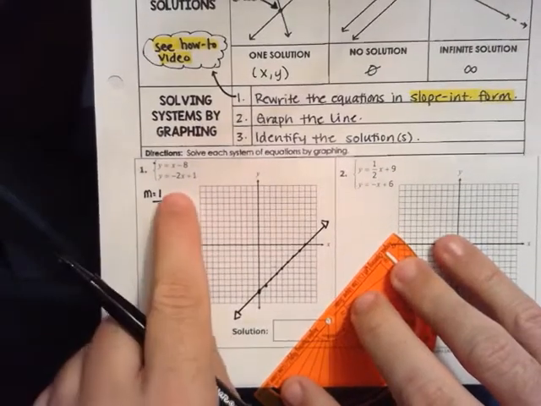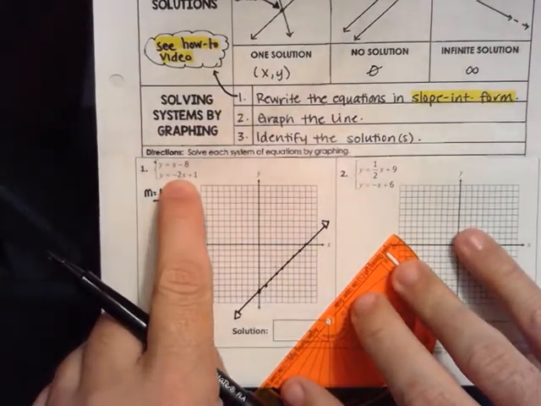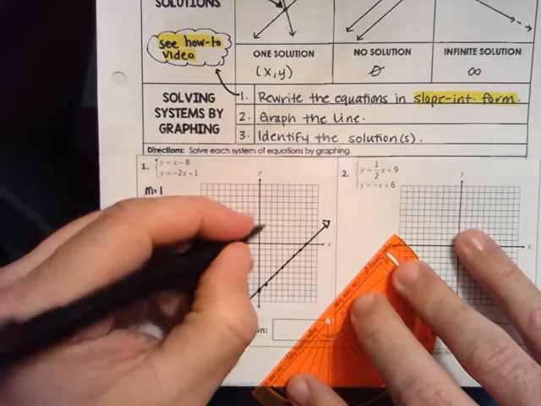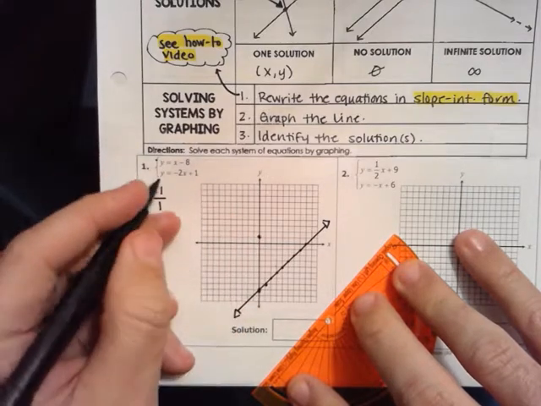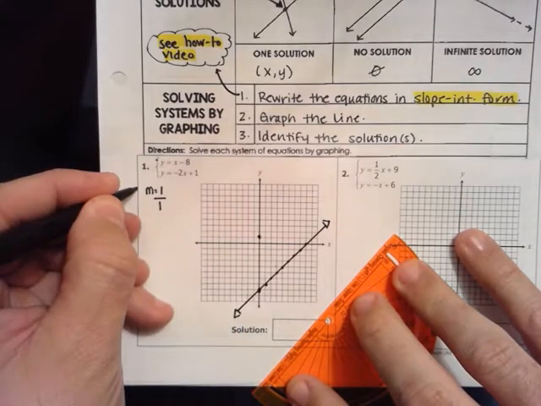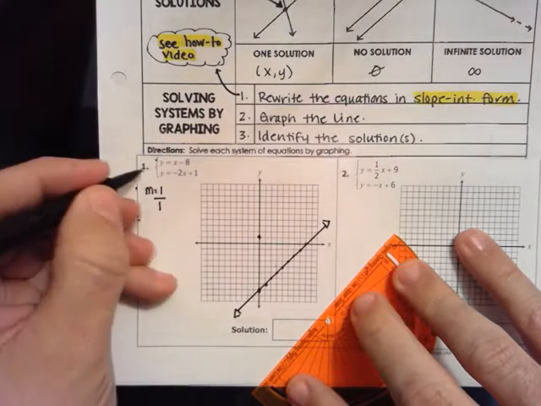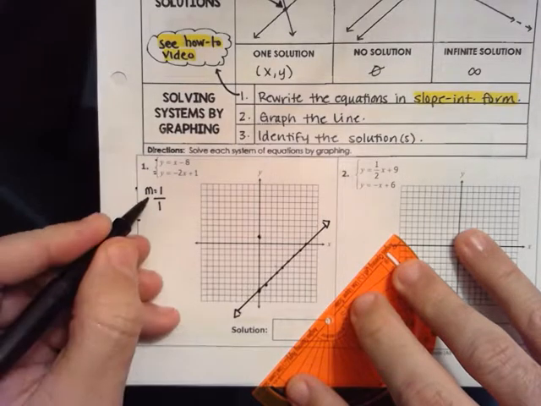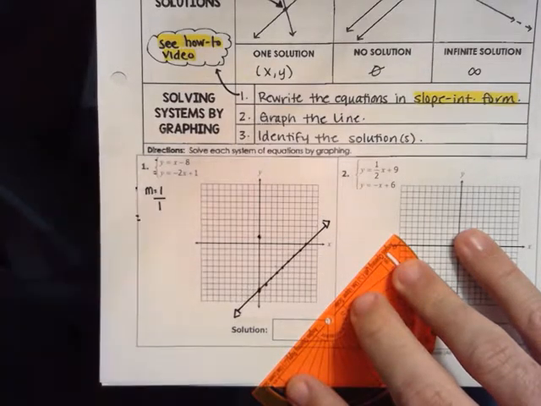Now let's go ahead and graph the second line. It has a y-intercept of positive 1, which is right here. And I'm going to follow the slope on this one. On this one, the second graph is going to have a slope of positive 2. Let me focus this back up again.